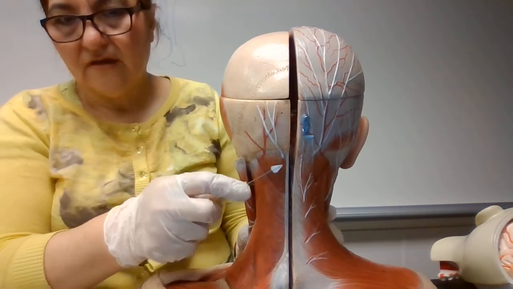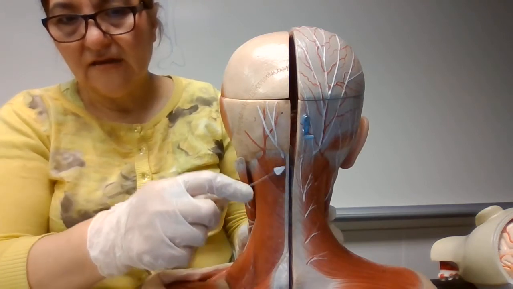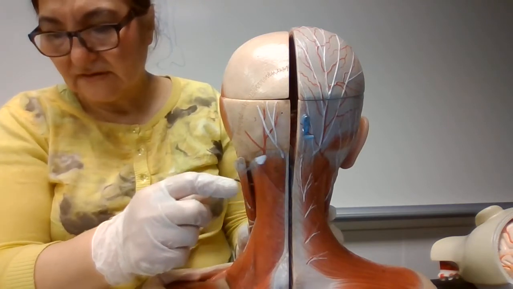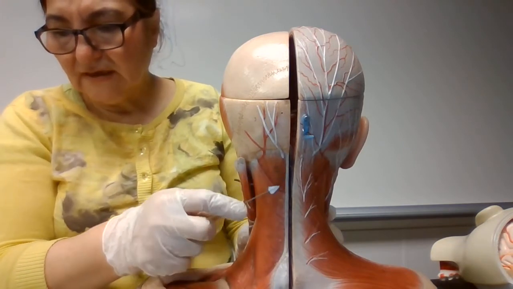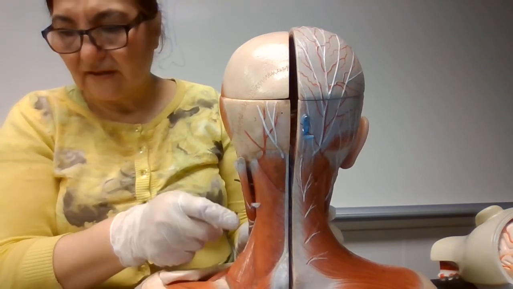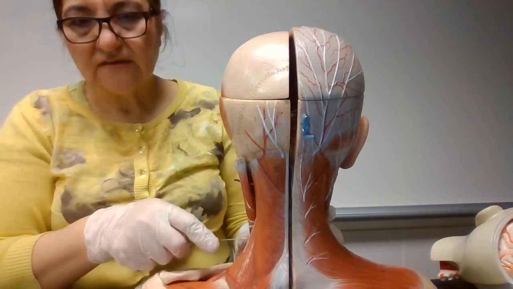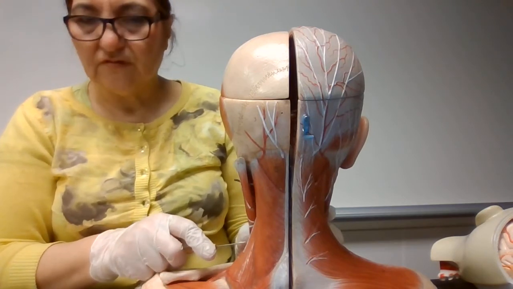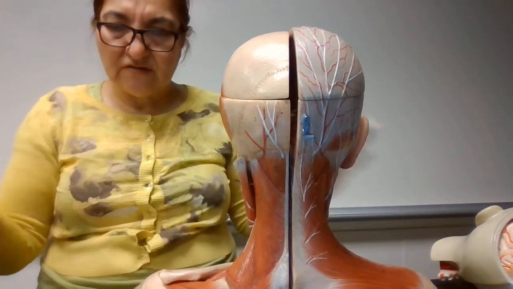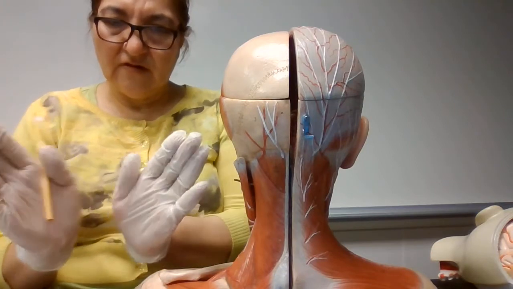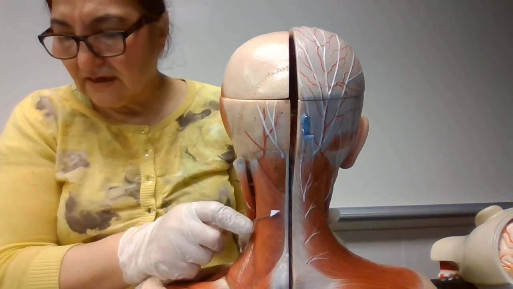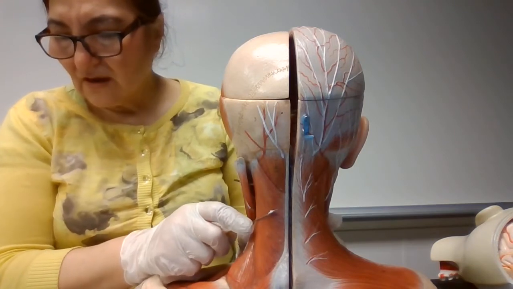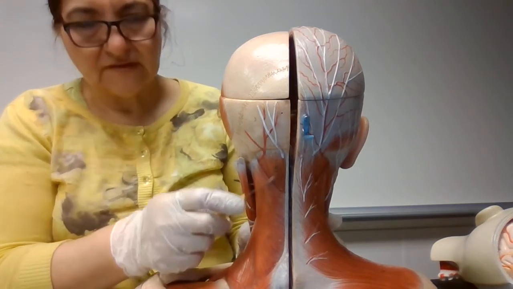The other one is semispinalis capitis. The origin is the transverse process of C4 through C6, the two sides of the vertebra. And the insertion is going to be between the nuchal lines of the occiput.